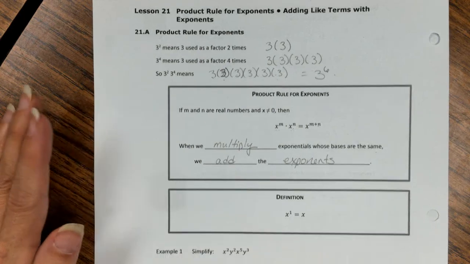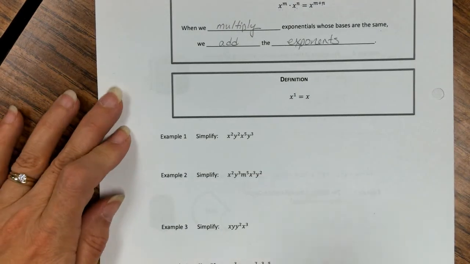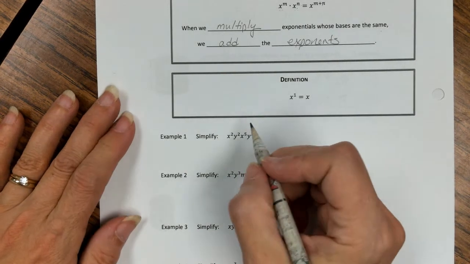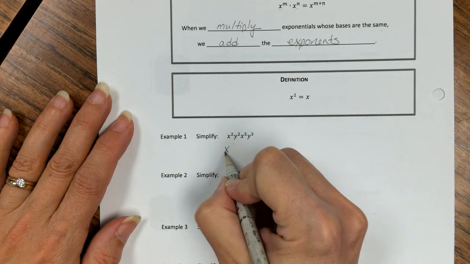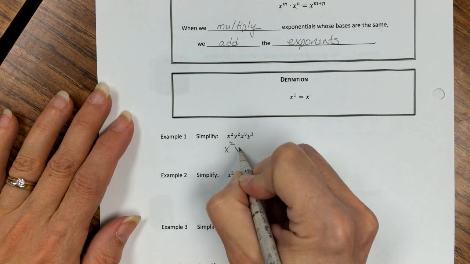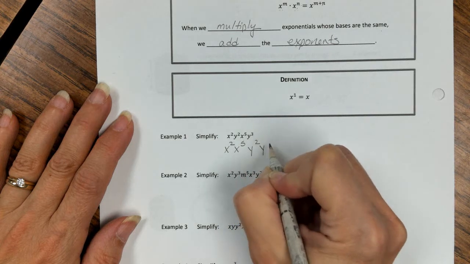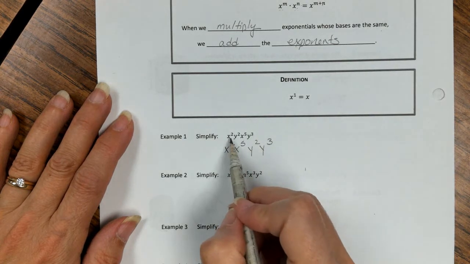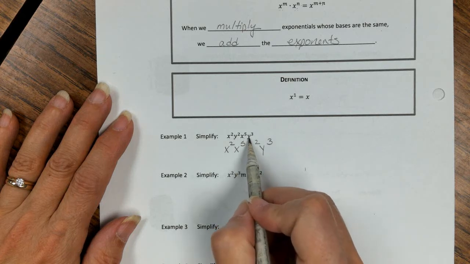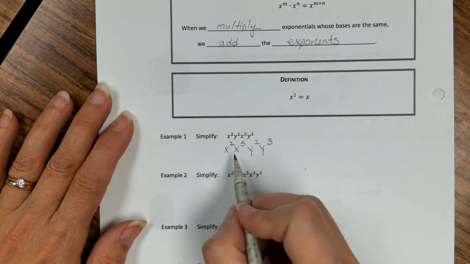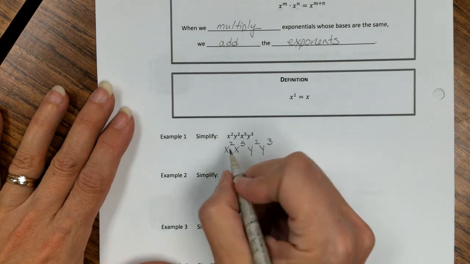Okay, so now we have some examples of simplifying these things. You need to pay attention to what the variables are. I'm going to rewrite this, just putting the x's beside each other and the y's beside each other. x to the second times x to the fifth, and then y to the second times y to the third, because these bases need to be the same in order to add the exponents.